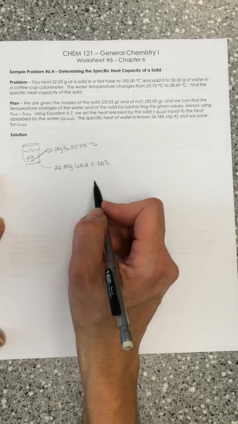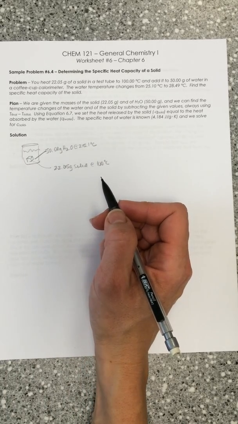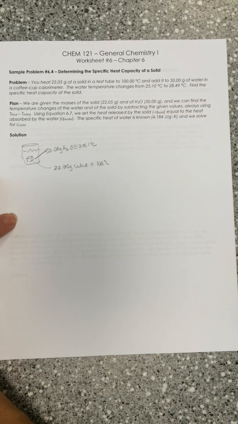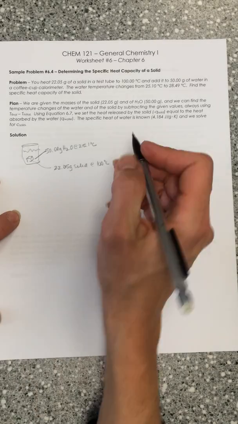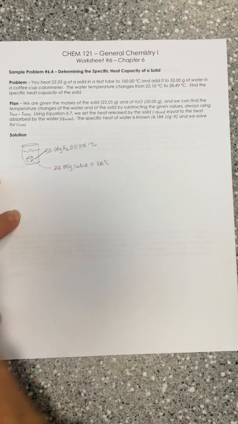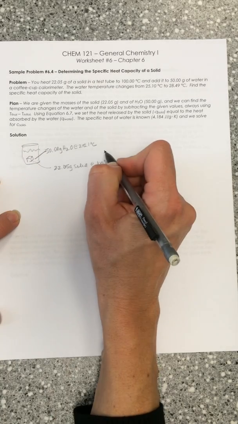I know I asked this in class. How could we make sure to heat something up to exactly 100 degrees C, 100.00 degrees C? You must have had it in boiling water, right? It's a great way to heat something to a precise temperature. All right, so I just plunked this hot metal into my room temperature liquid.